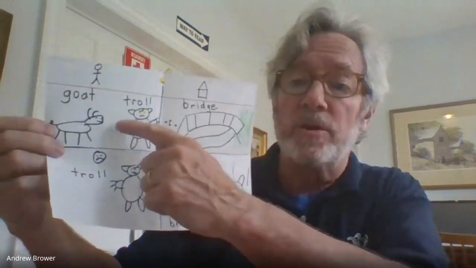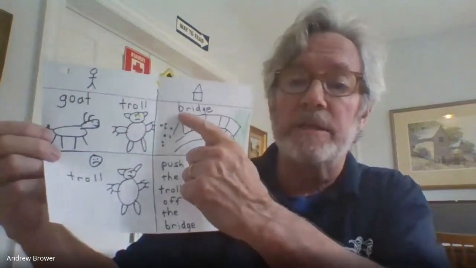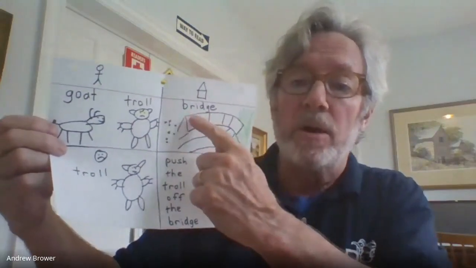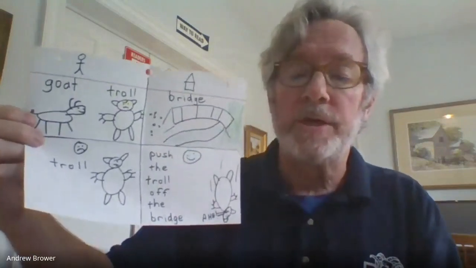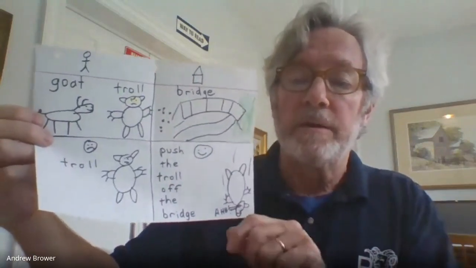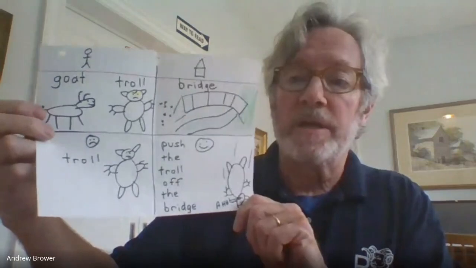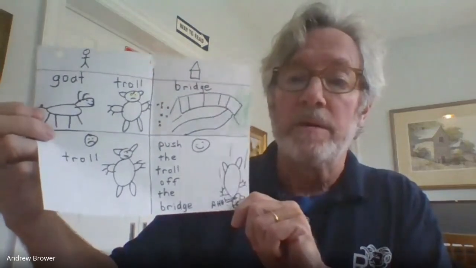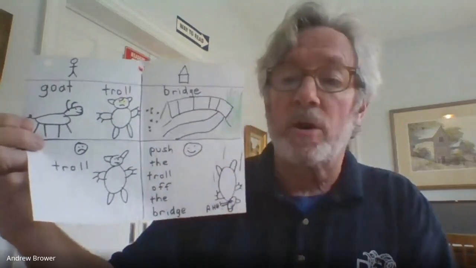So the characters are the troll and the goat. The setting is the bridge, B-R-I-D-G-E. Okay, I'll leave that up there for a second. If you're not done, that's okay. I'm going to leave it up here. And that's crossing the bridge.